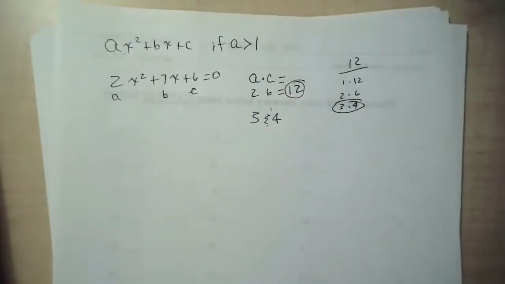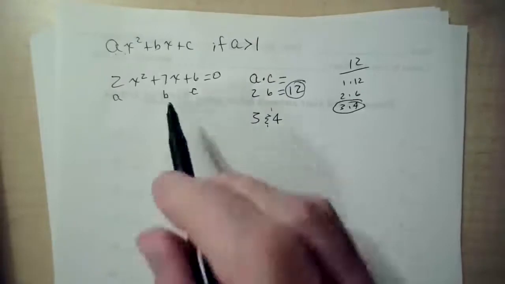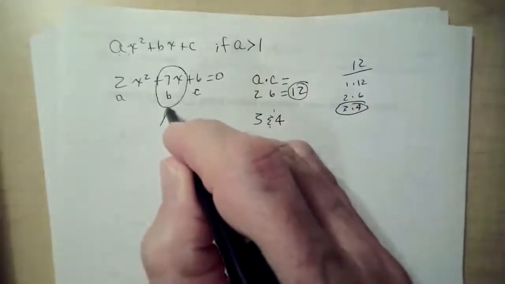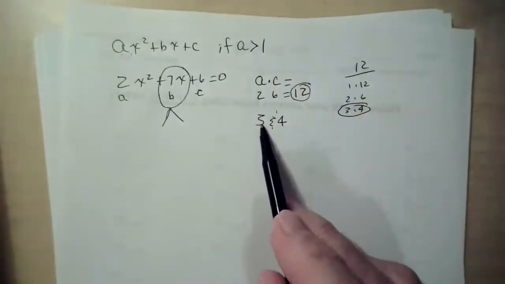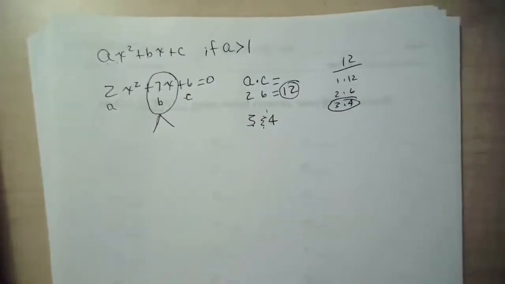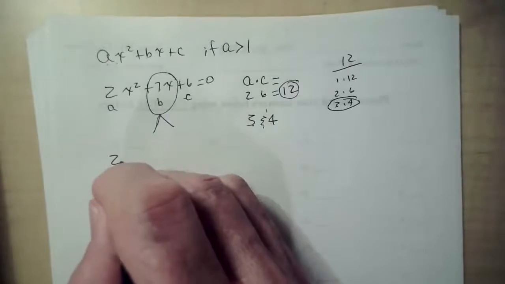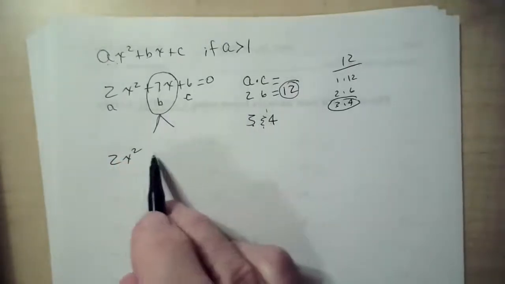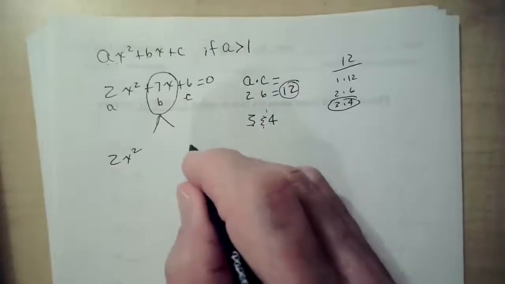are our factors. Now what we're going to do is we're going to group these together. We're going to take the linear term and we're going to split it up into the numbers 3 and 4. Okay? Now we have 2x squared here, and we're going to have these two factors in here.